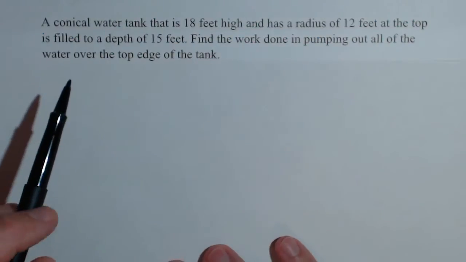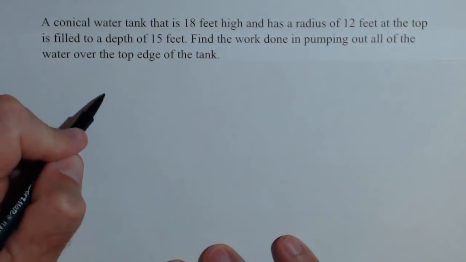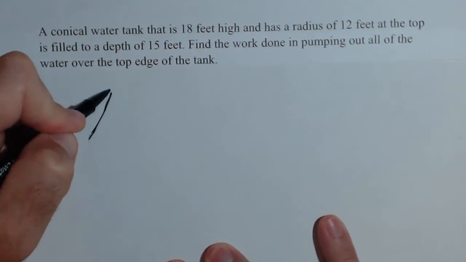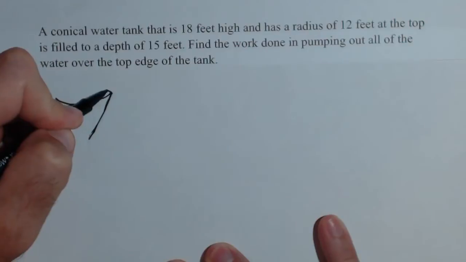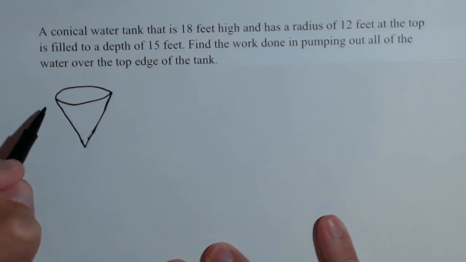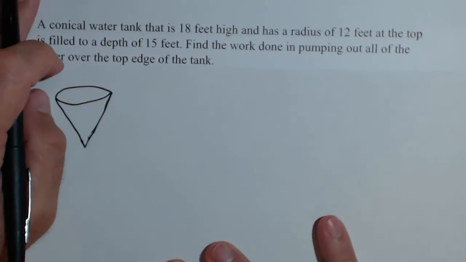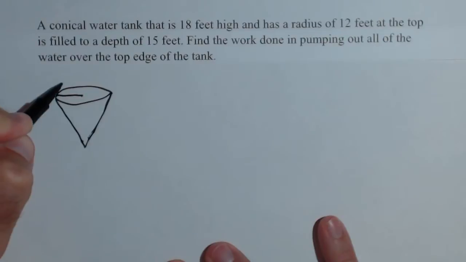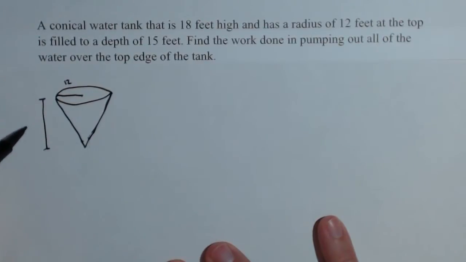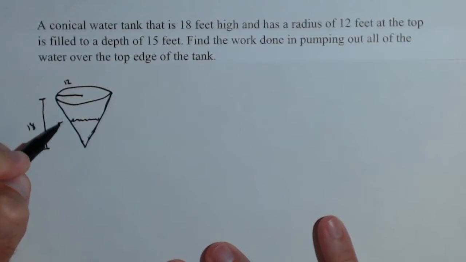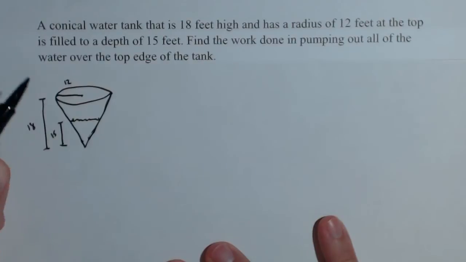So we have a conical water tank that is 18 feet high, has a radius of 12 feet, and is filled to a depth of 15 feet. So the first thing we'll do is draw our tank. And we know that it has a radius of 12 feet. So there's our 12 feet. It has a total height of 18. And the water is 15 feet deep.